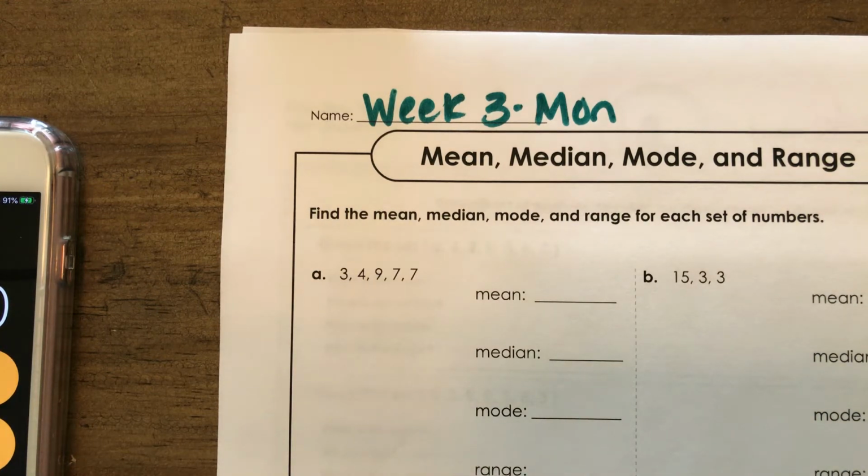If you think back to when we did this towards the beginning of the year, mean, median, mode, and range has to do with data. Most of the time, I think of grades. When we figure out what your overall grade is in a class, that is the average or the mean. Median is the number in the middle. Mode is the number that occurs the most. It's like the most popular one. And range is the difference from the biggest number to the smallest number.